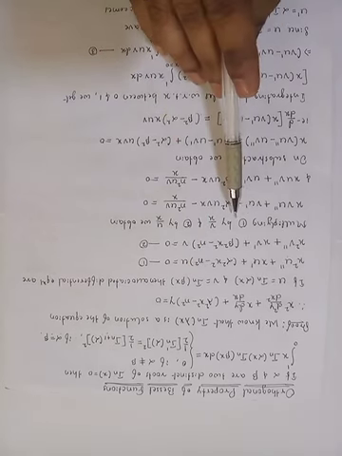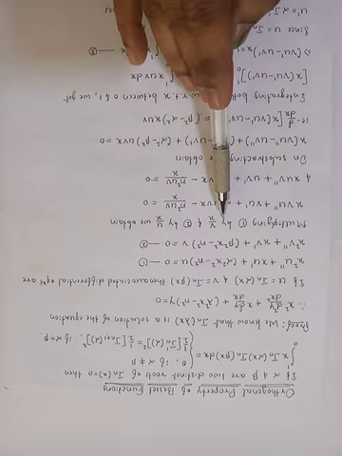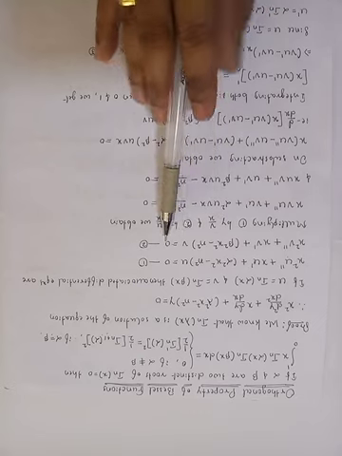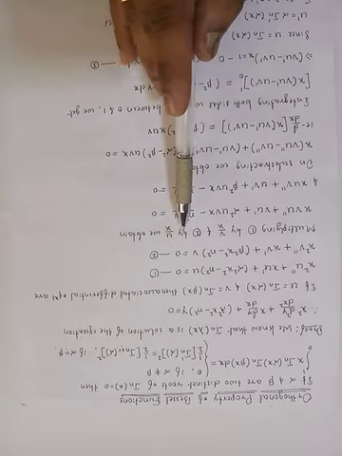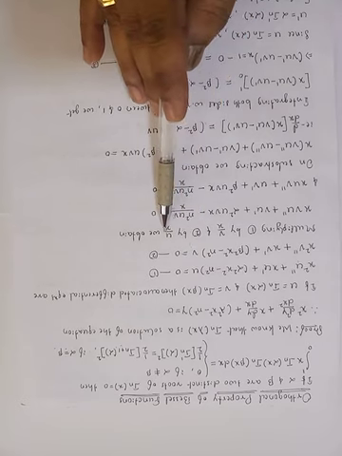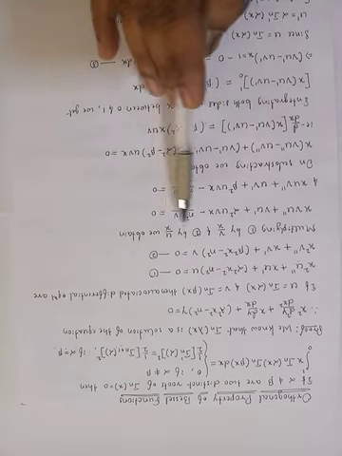Now what we do, to equation 1 we multiply by v by x, and to equation 2 we multiply by u by x.